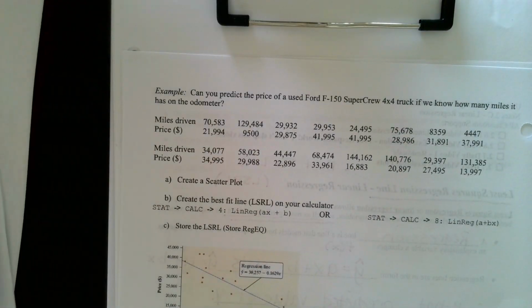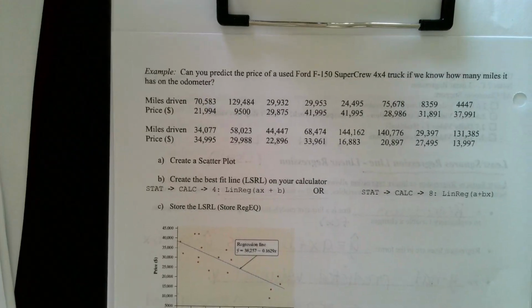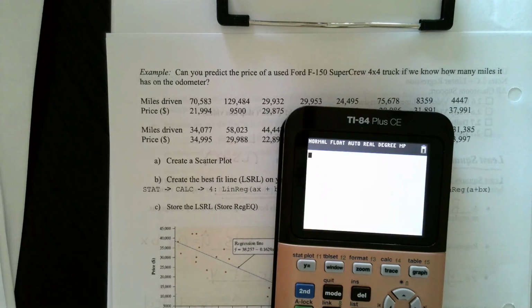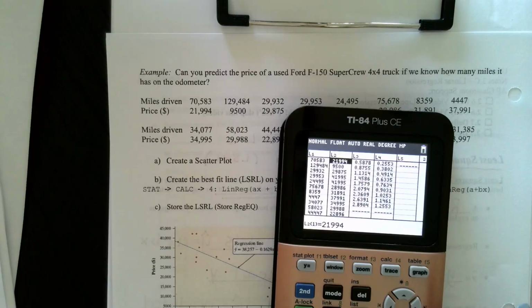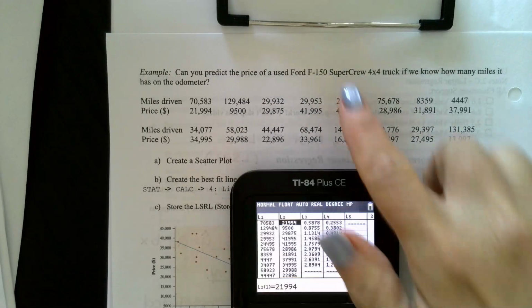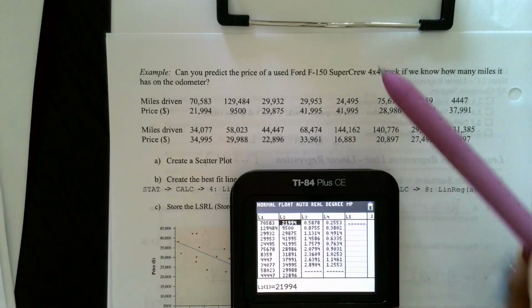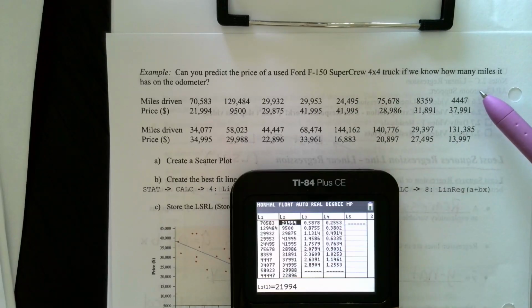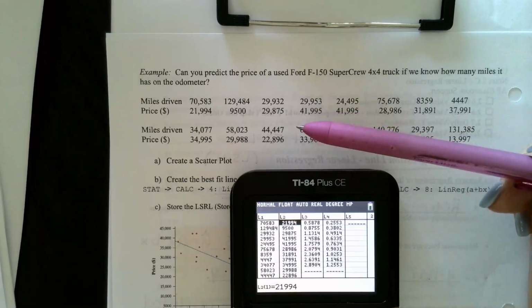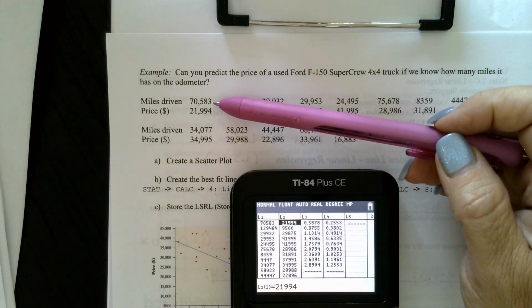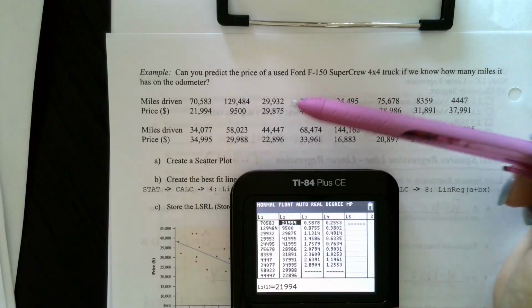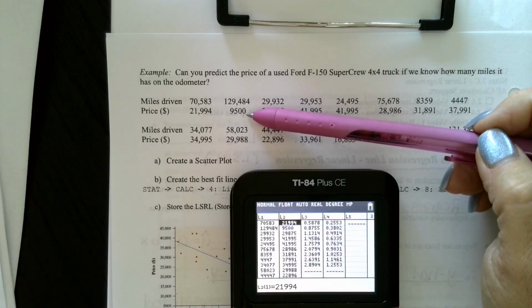Okay, so we're going to practice this a little bit on the calculator just so we can see how everything comes together. From your calculator, I think I already put this data in. Let me look. Yeah, I did. So from your calculator, what we want to do is put the data in. Here's the question: can you predict the price of a used Ford F-150 Super Crew truck if we know how many miles it has on the odometer? So these are data points. They went out and said, okay, if you've got 70,000 miles, this guy sold it for $21,994. If you've got 129,000 miles on it, it sold for $9,500, and so on.